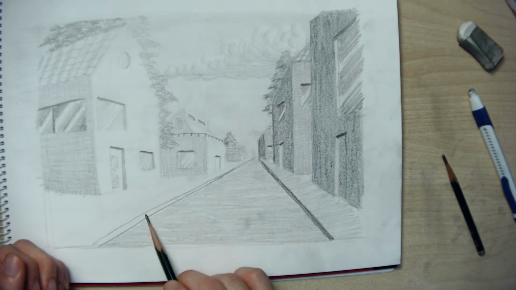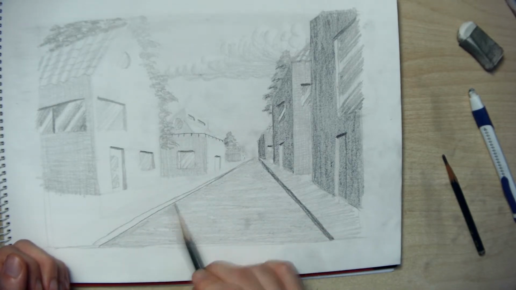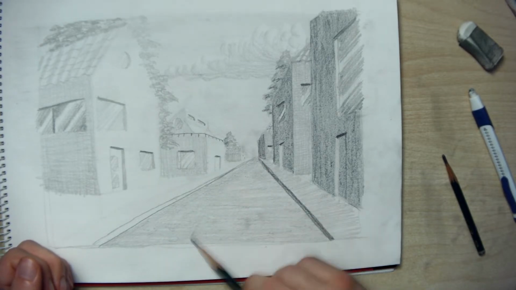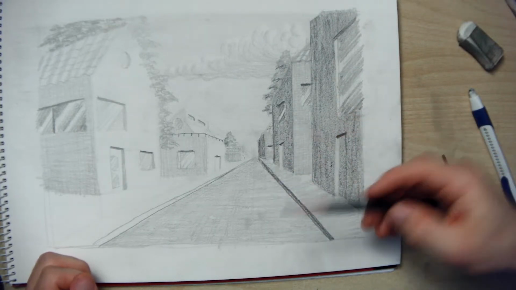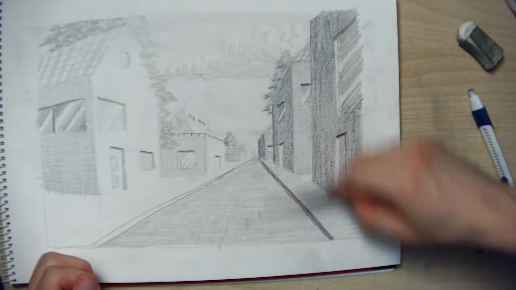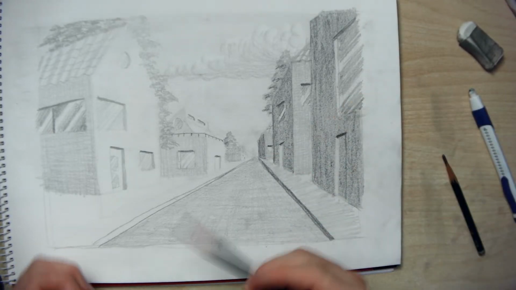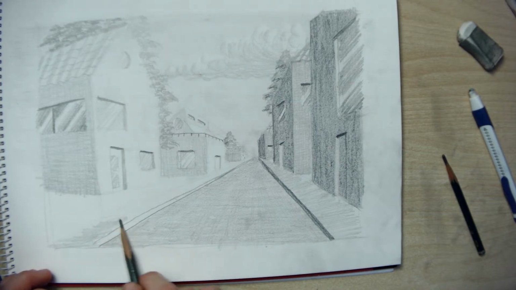Just so that this light area sticks out as a light area that is hit by the sun. Maybe go across like this. And then we've got this left area, the left pavement right here.